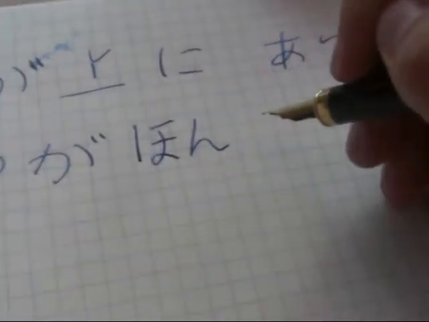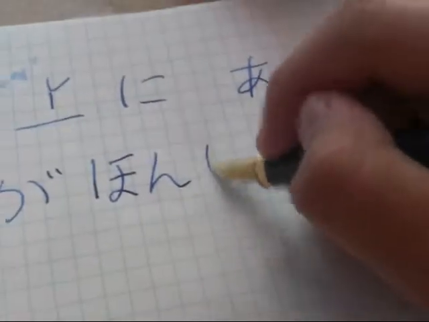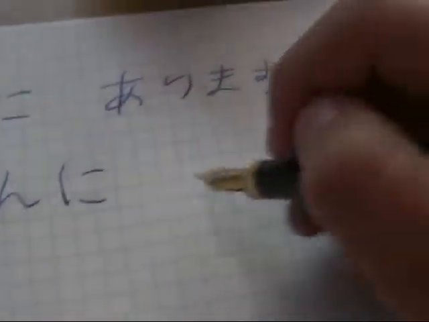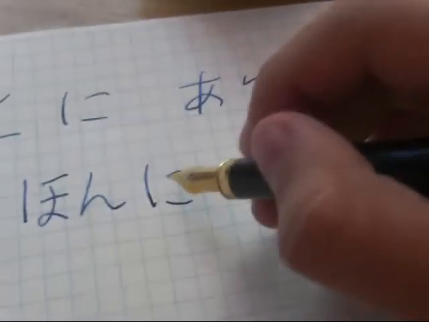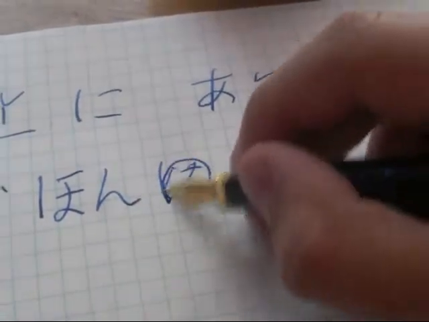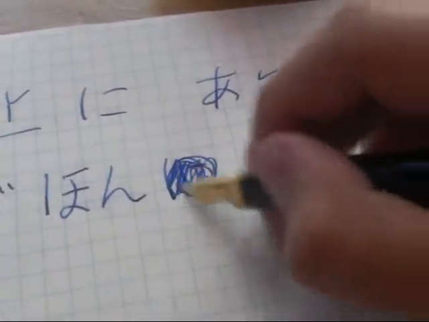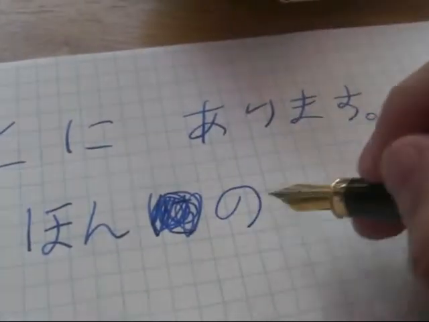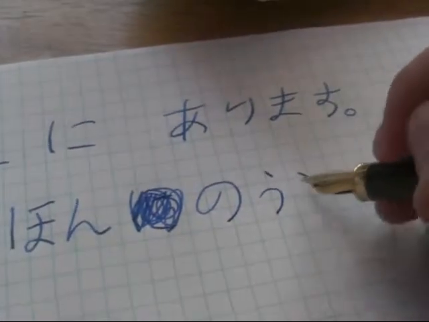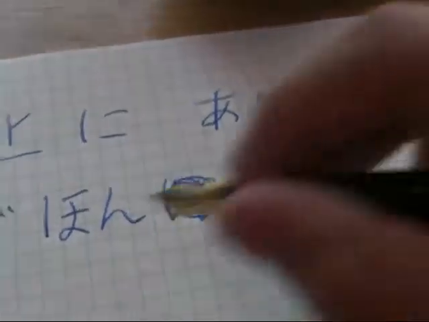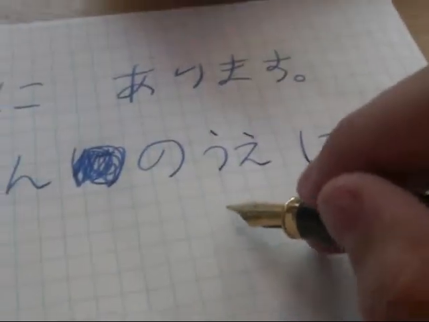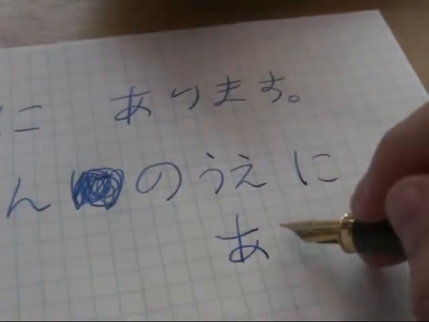You better know that by the end of this chapter, because this last chapter was word. Hon no ue, on top of the book, remember. Ni. And I'm going to continue on the line down here. Arimasu.